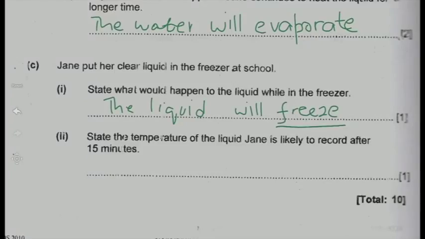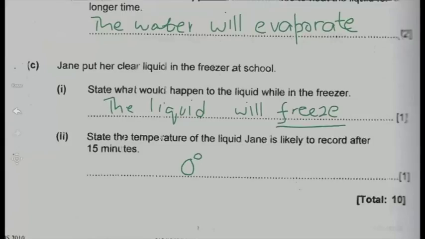State the temperature of the liquid Jane is likely to record after 15 minutes. It is obvious that after 15 minutes the temperature will drop to 0 degrees Celsius, which is the freezing point of the liquid, because she has used a refrigerator.